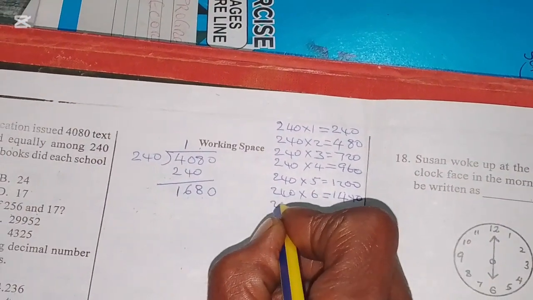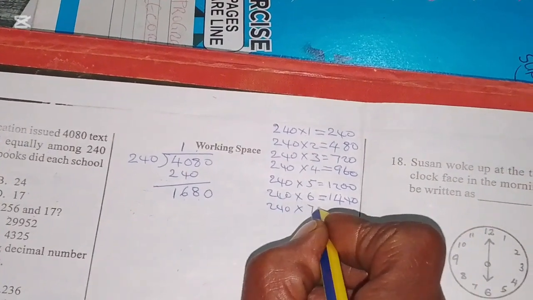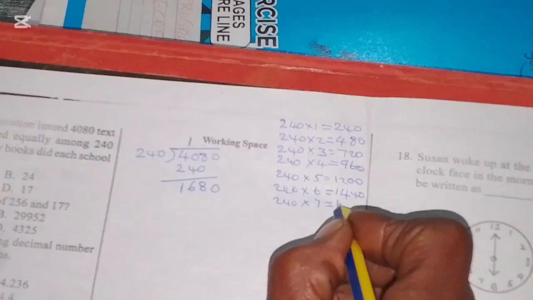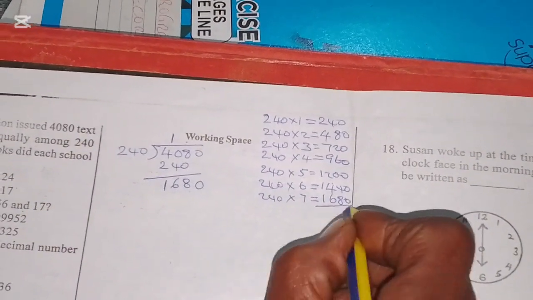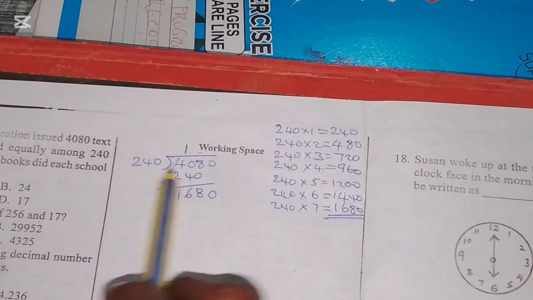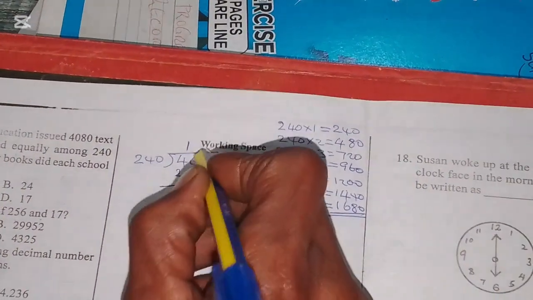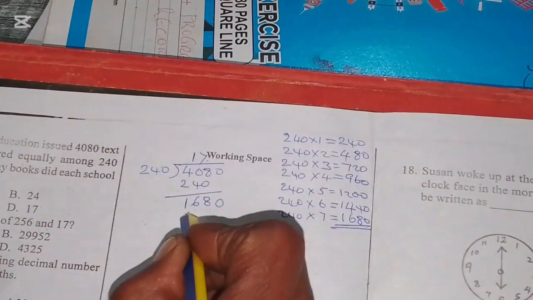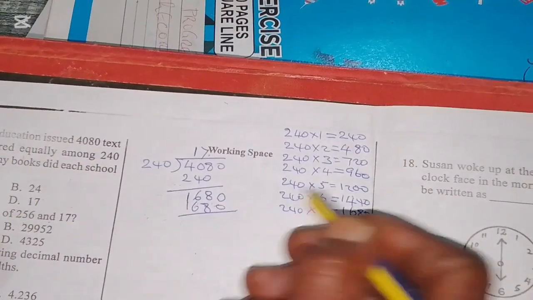Then 240 times 7, this is 1680. So we have found that 240 multiplied by 7 is 1680.